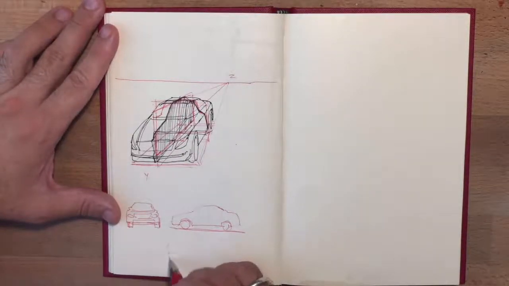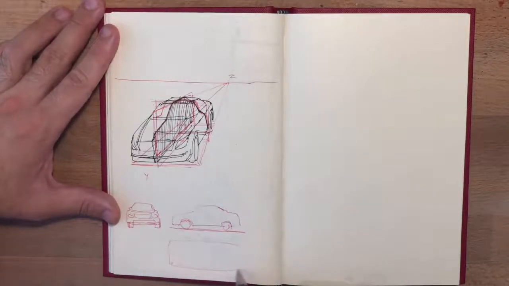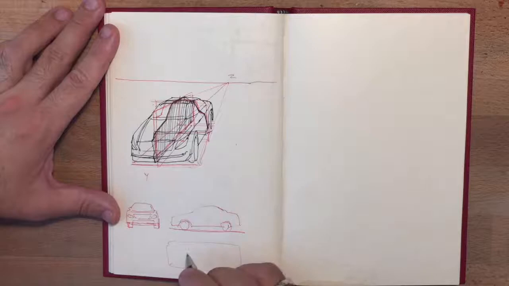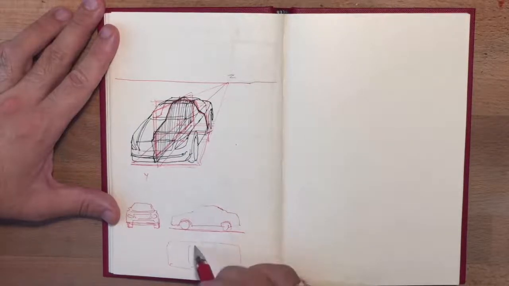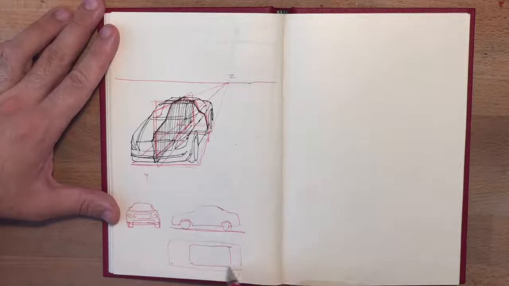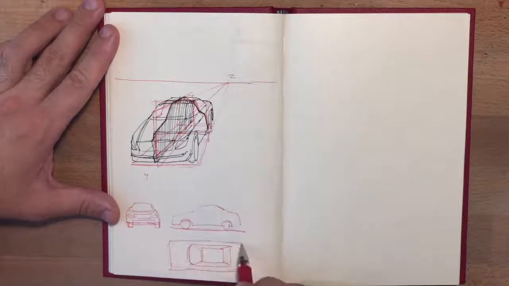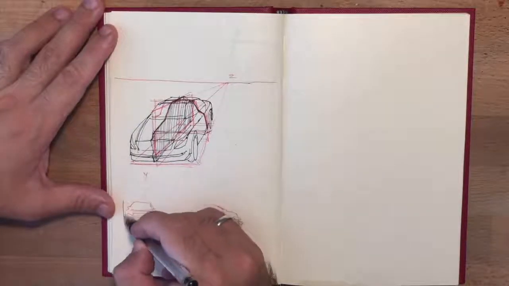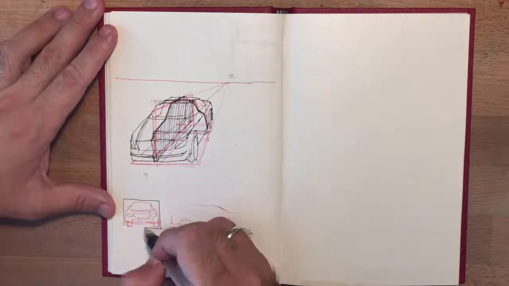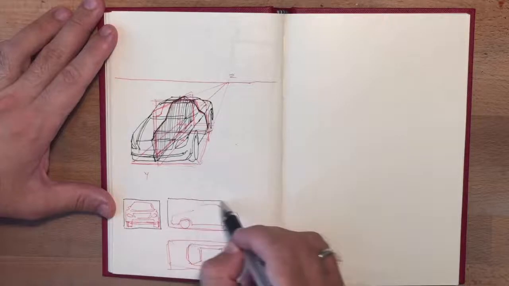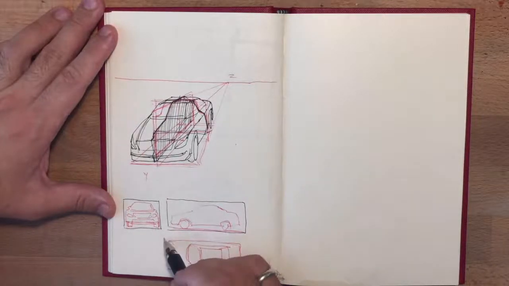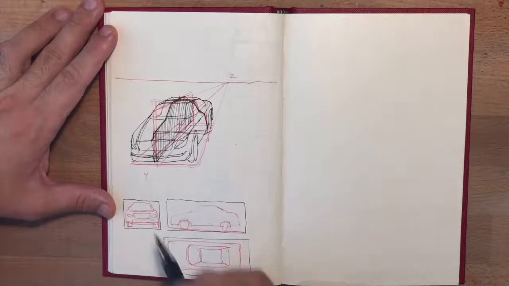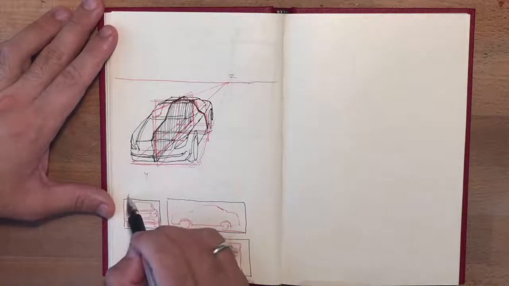And top view. And each of them is kind of drawn on this screen. Here it's the X plane.